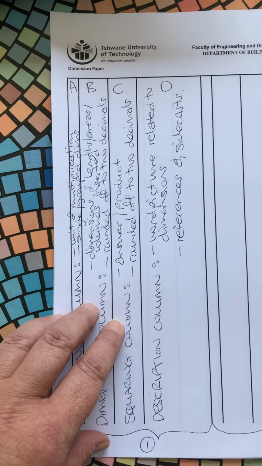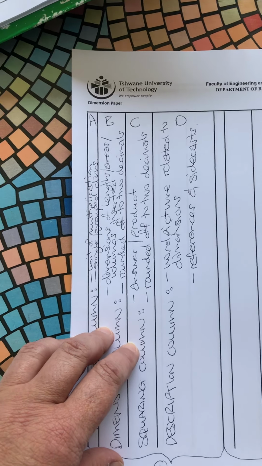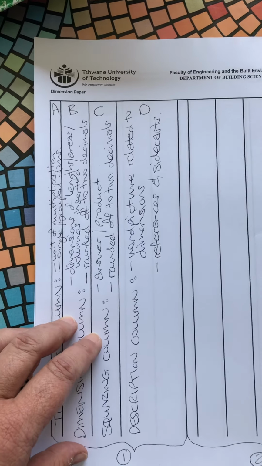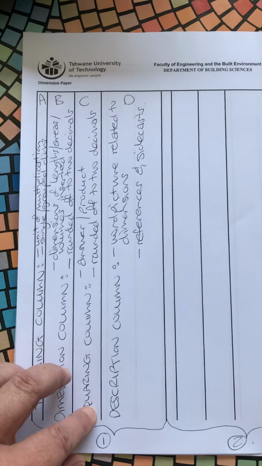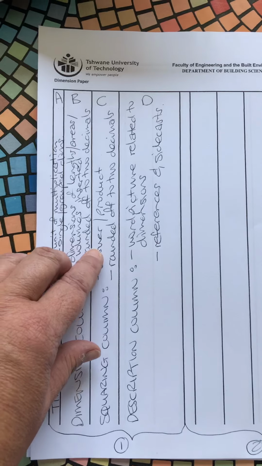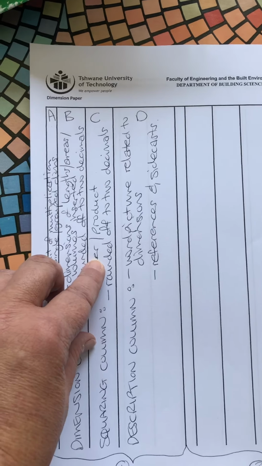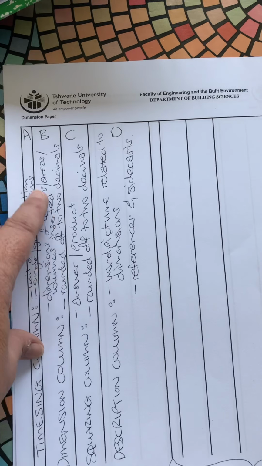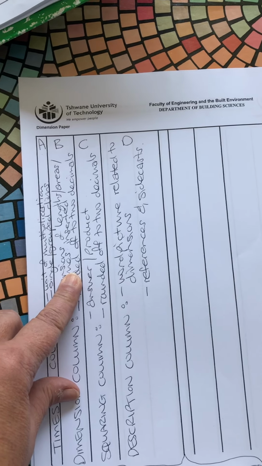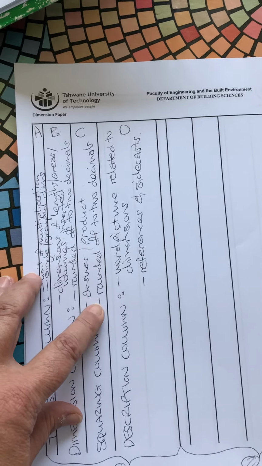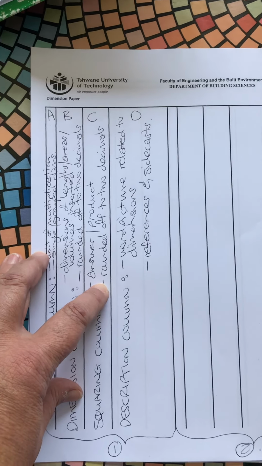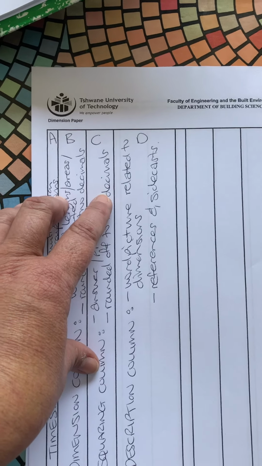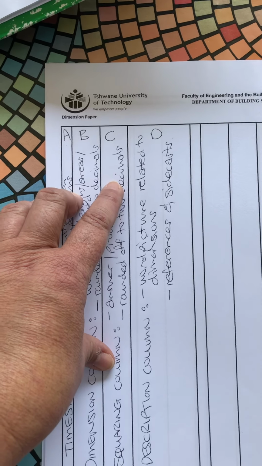Okay, then we get to column C, which is our squaring column. Our squaring column has got nothing to do with meters squared, right? It's basically only a different way of saying that this is the answer or the product. And that will be the answer or the product for the dimensions that we wrote in column B. And again, in this column, we are continuing working with our meters and we are still going to round it off to the 2 decimal places.